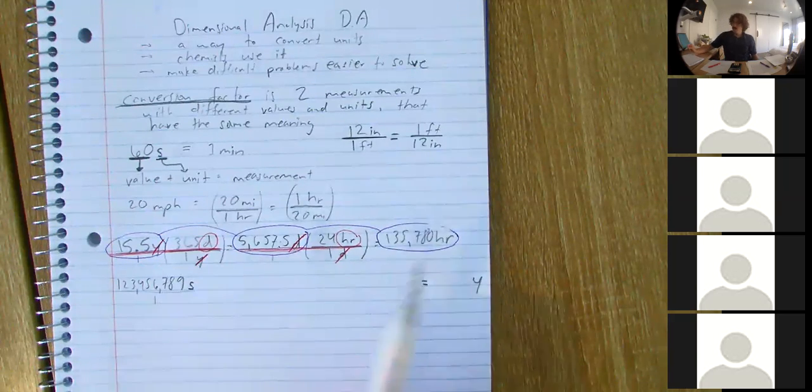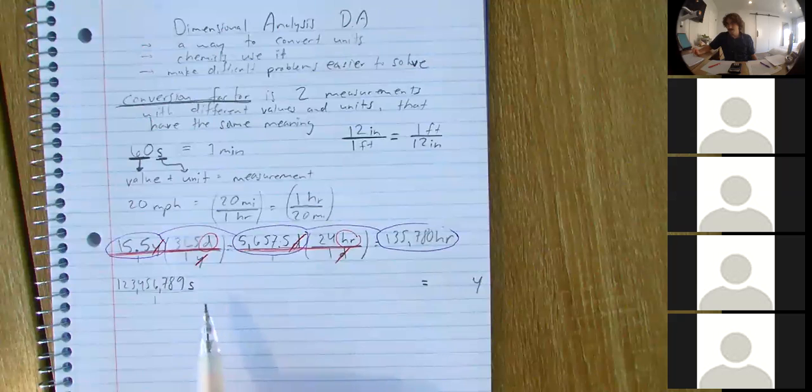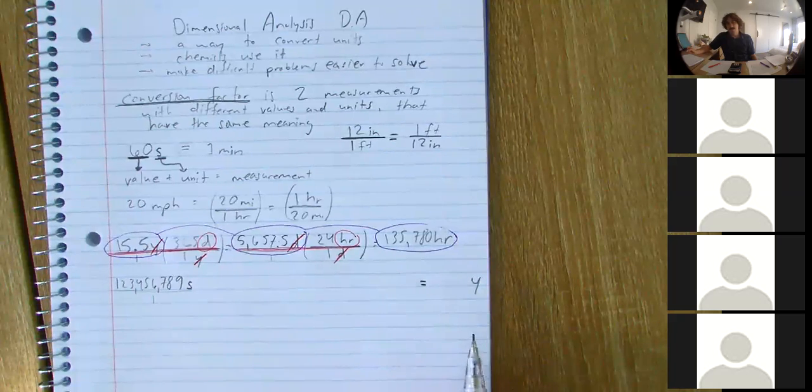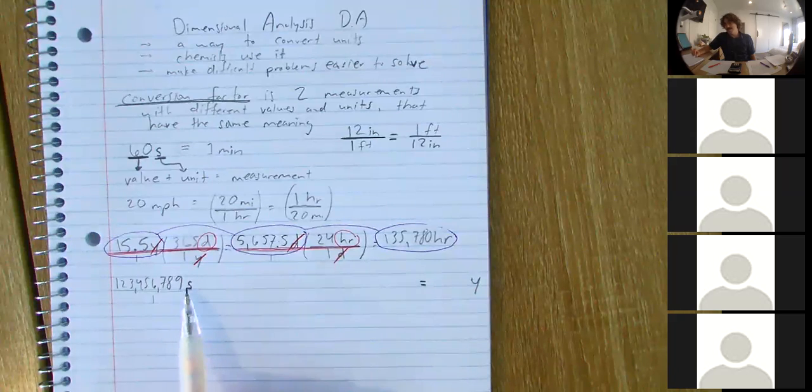How many years is 123,456,789 seconds? Well, if you knew the conversion factor that converted seconds to years, you would just be able to give me one conversion factor. But since we don't know the conversion factor that gives us seconds to years, we're going to put a few conversion factors in there. So what's a unit that gets me closer to years? Well, I need to pick a unit that's larger than seconds, so minutes, right?